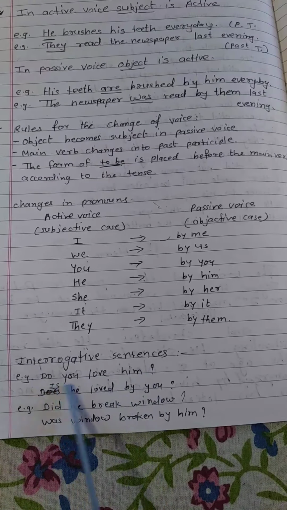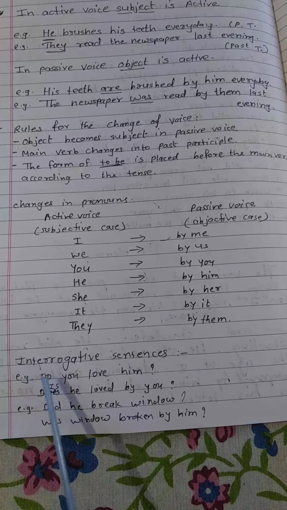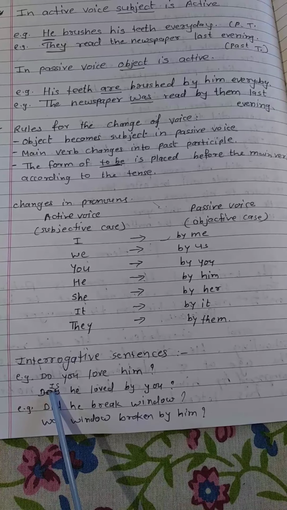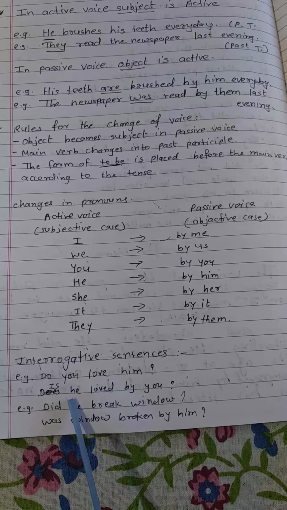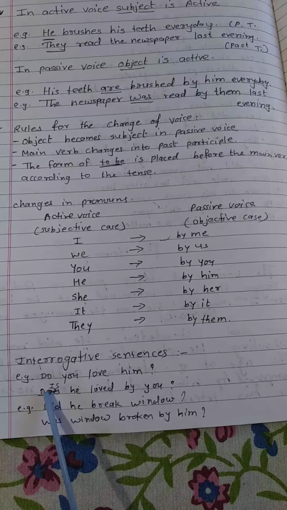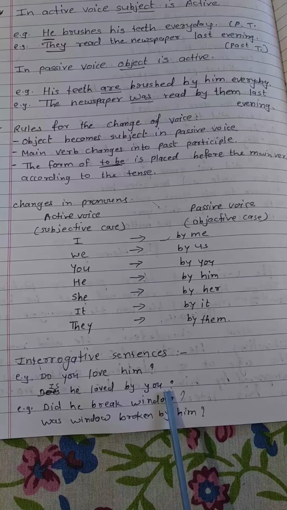Right? The sentence is in present tense. So if the sentence is in present tense, you are supposed to start the sentence using is, am or are, because in the interrogative sentence, we start using is, am or are. Thus the sentence starts: Is. Now "him" is subjective case, right? Put it in the objective form. Is he loved by you?